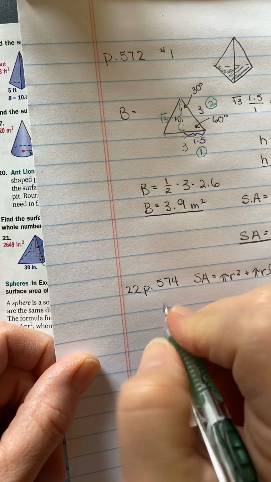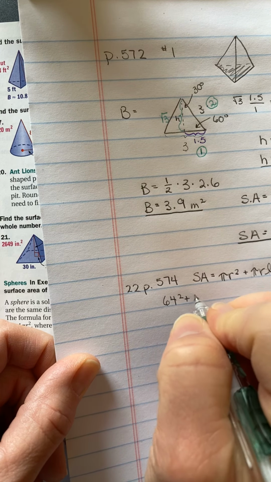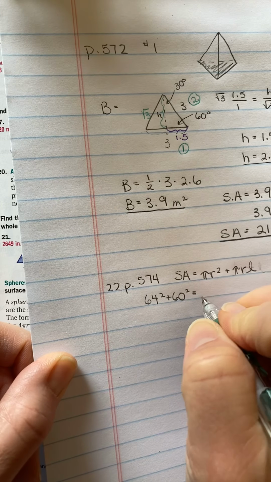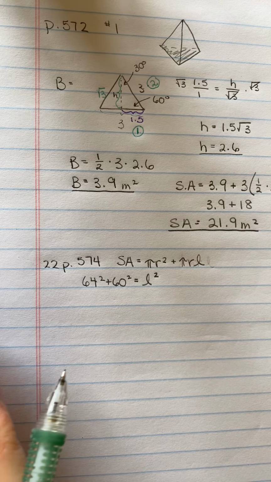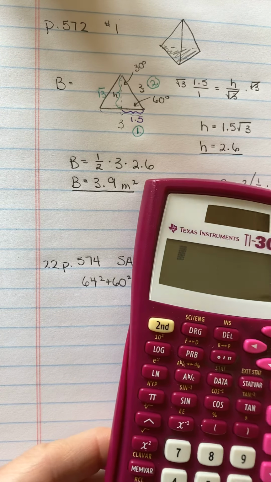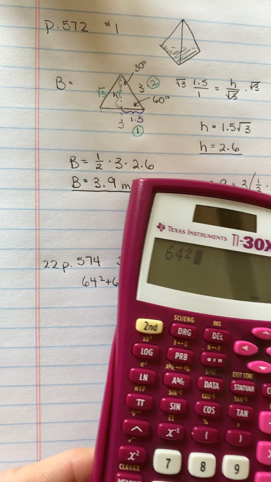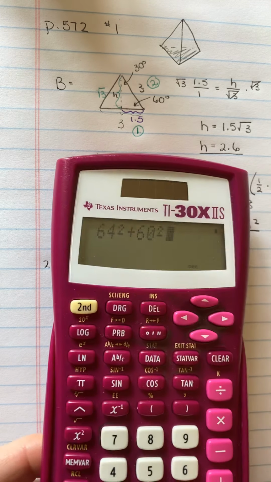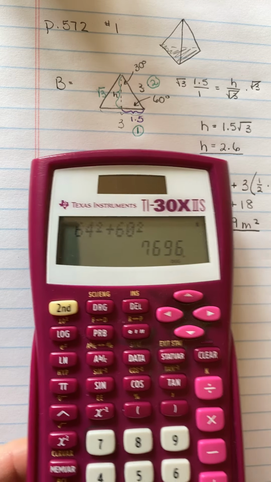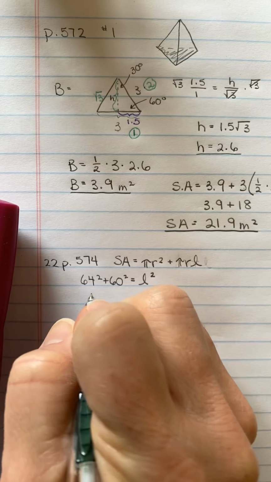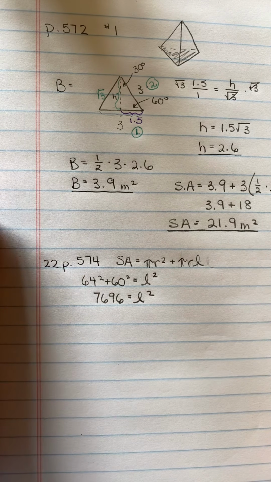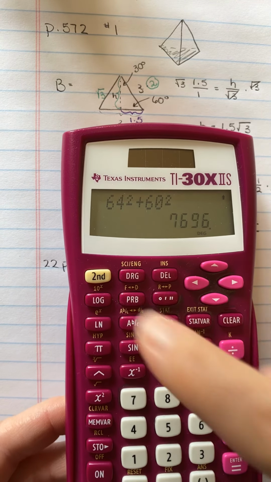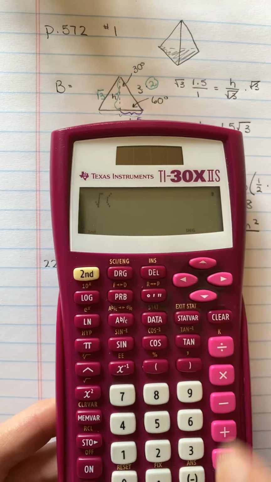We've got 64 squared plus 60 squared will equal C squared, which is our slant height, L. So I'm just using these numbers here. Let's go ahead and grab our calculator. Let's clear that out. I've got 64 squared plus 60 squared, and I get a total of 7,696. That's what L squared is. So to find L, I'm going to take the square root of this number. The way we do that is we do square root, pop in the answer.